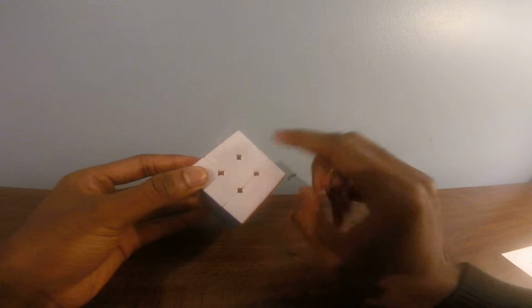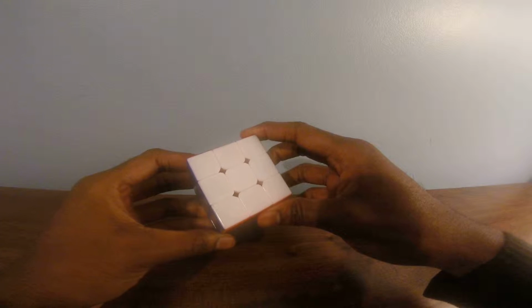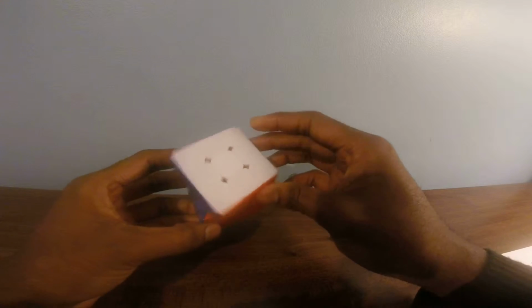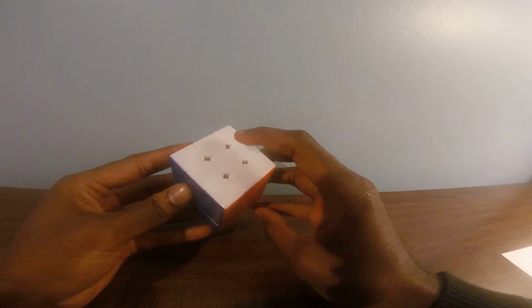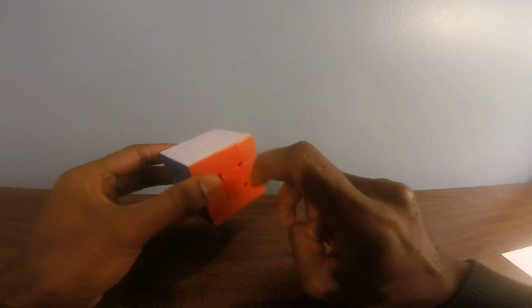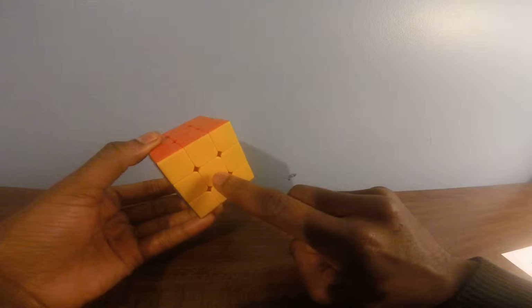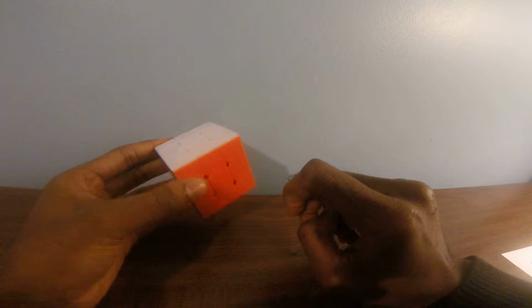So firstly, center pieces. Center pieces are the pieces that actually twist. A center piece can twist clockwise or anti-clockwise. Center pieces never move in relation to other center pieces. So this white center piece is never going to be any closer to this yellow center piece on the opposite side.